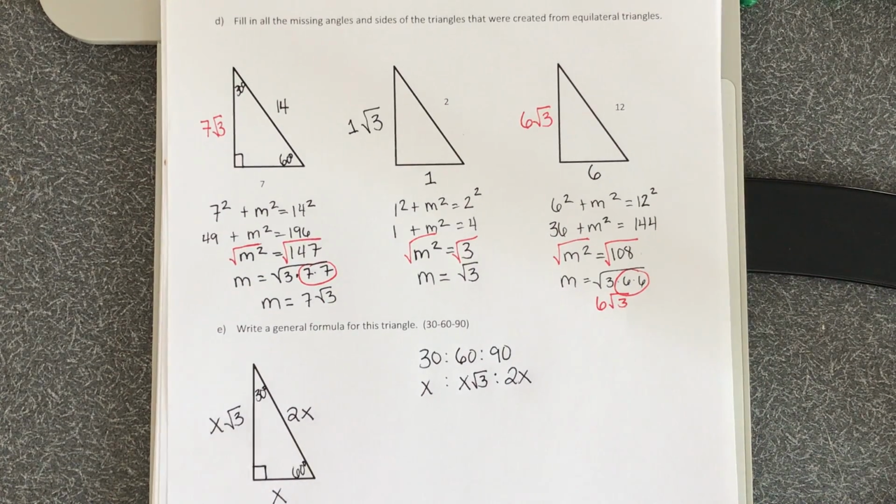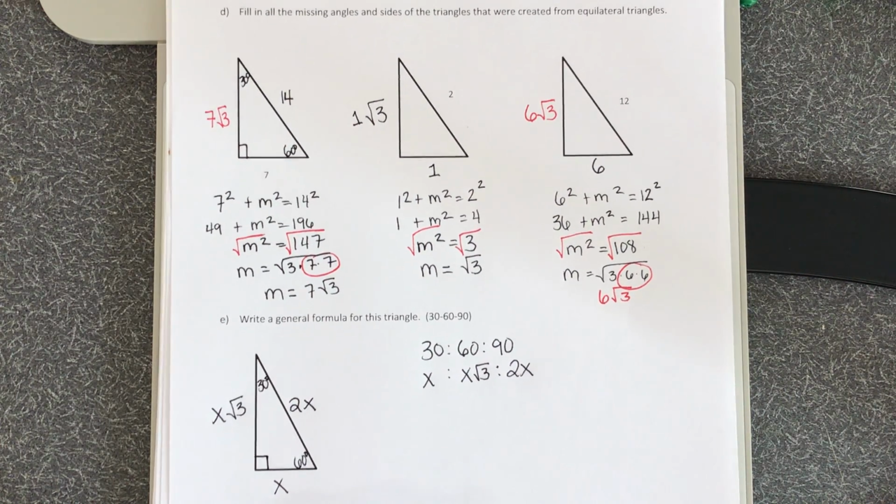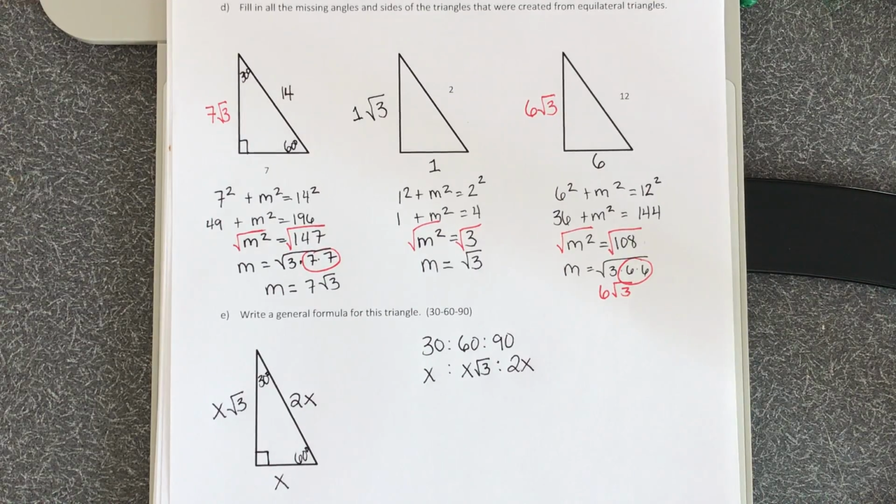So we can use this formula or this ratio to figure out the side lengths of the special right 30, 60, 90 triangles without even having to use the Pythagorean theorem. So in the next lesson, you are going to be applying what you've learned and looking at several examples and then practice.